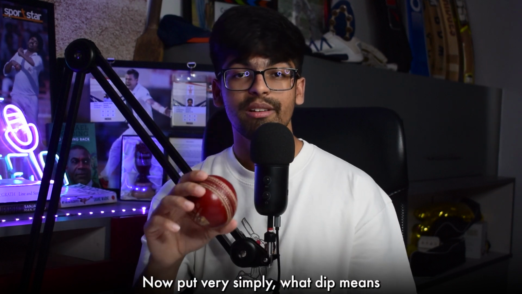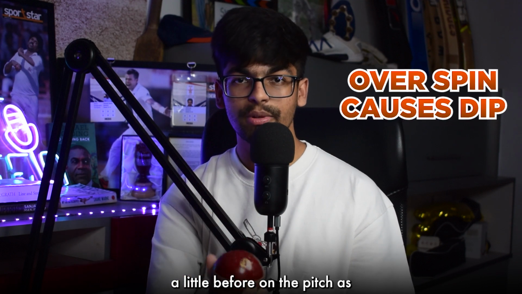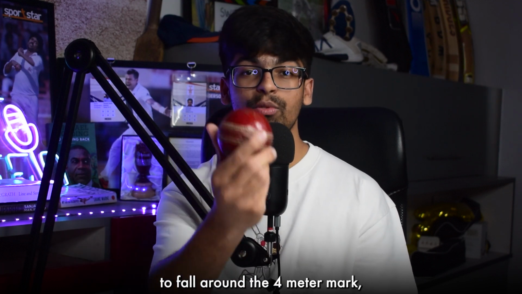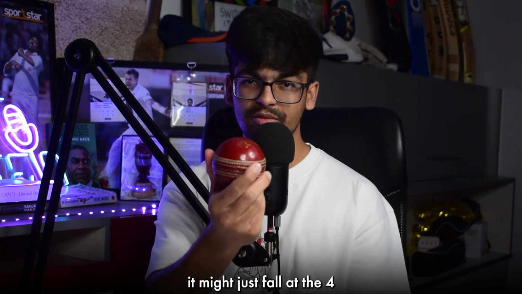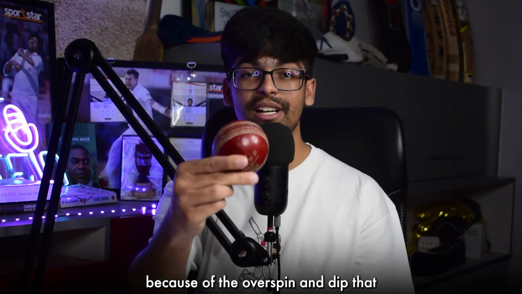Now, put very simply, what dip means is that the ball tends to fall a little before on the pitch than it is actually supposed to. For example, if a ball is supposed to fall around the 4-meter mark, it might just fall at the 4.2-meter mark, a 20-centimeter difference, because of the overspin and dip that is being created.